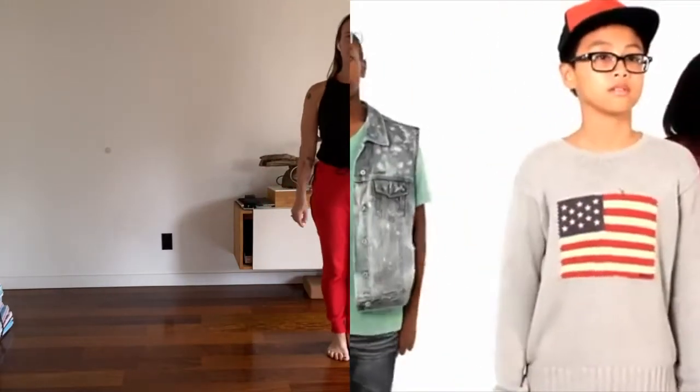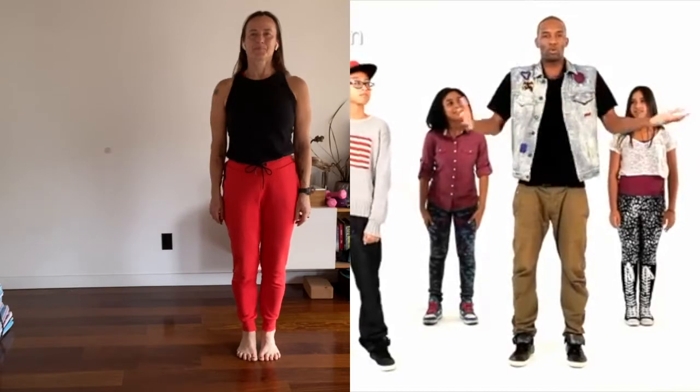1, 2, 3, 4. Other side. 1, 2, 3, 4. You got it? All right. As you can see, we're all doing different things with the hands, so that's cool. Do whatever you want with your hands. Just make sure that your steps are 4 to the right, 4 to the left. You got it? Let's go.